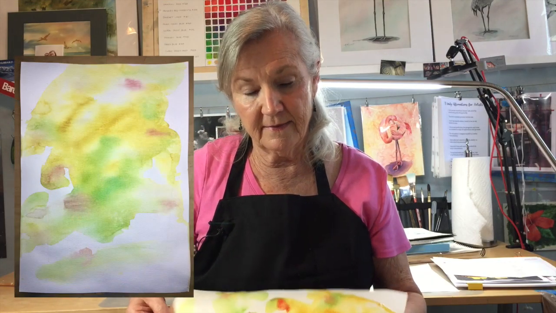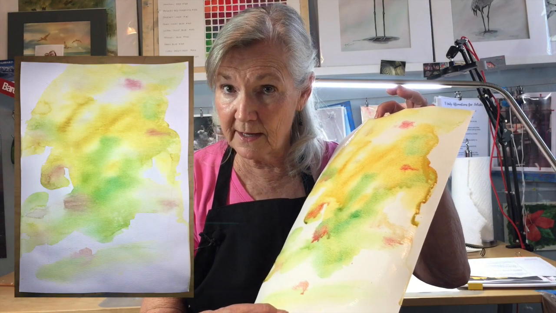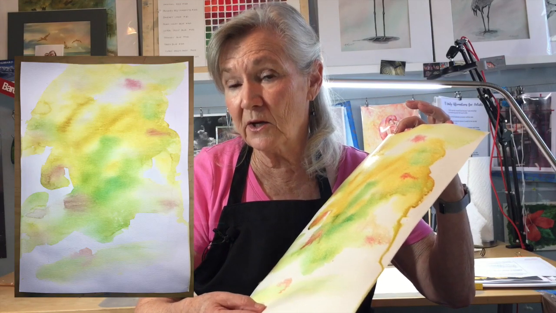Now I did say I chose some red, and I do want to make sure that there's a little bit of that in there someplace. So let's make sure that the brush is clean, and we'll just throw in some red, let that dance around a little bit, and that's it. Now, that may look like chaos to you right now, but I have just taken away the fear of that white paper, the fact that I think it's so precious.